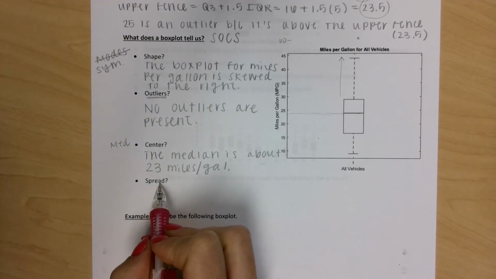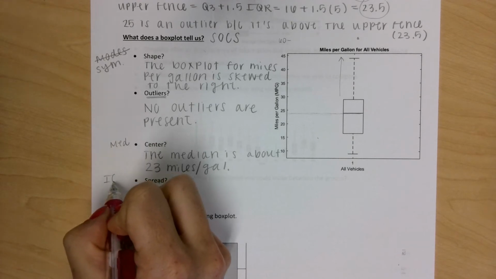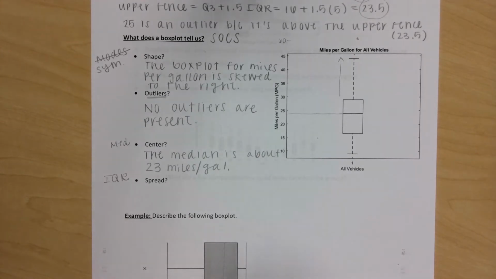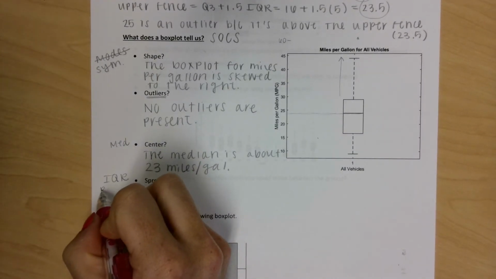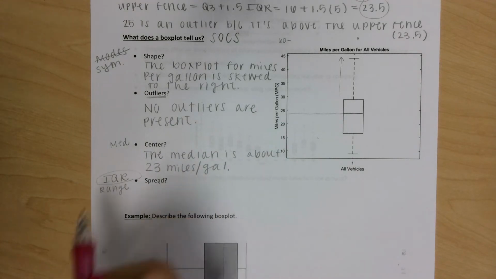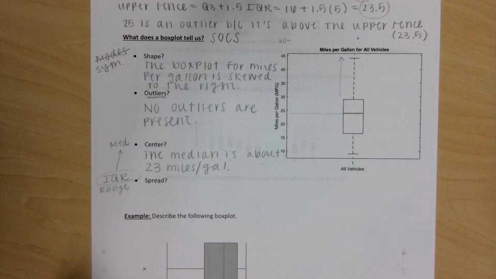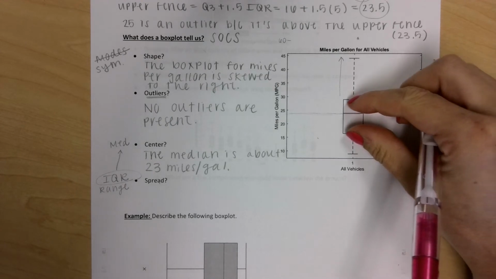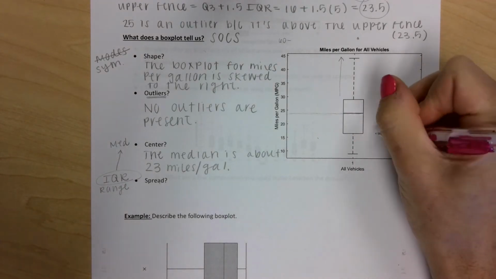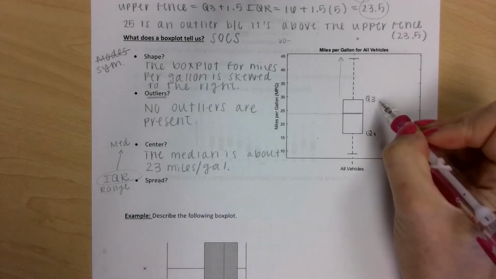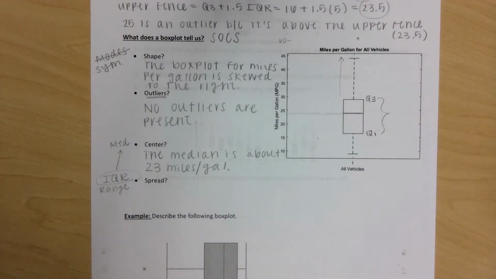Okay, there's two ways that you could talk about spread. You could list the IQR, because again, this is pretty easy to calculate based on our picture, or you could talk about the range. Whenever I'm given box plots, I will always talk about the IQR because that IQR corresponds to your median. Now to find our IQR, what we're doing is looking for the length of this box. We know that this box is always my Q1 and my Q3, so the IQR would be that distance there.